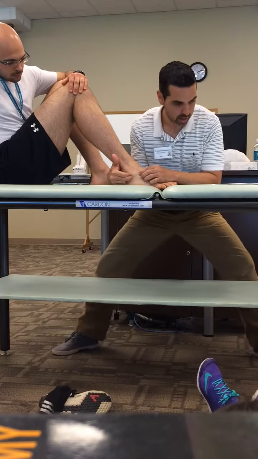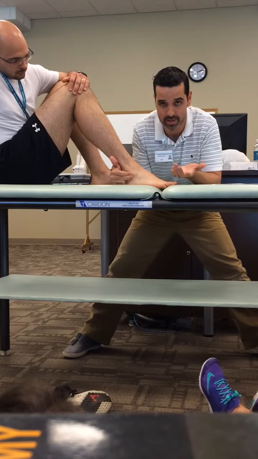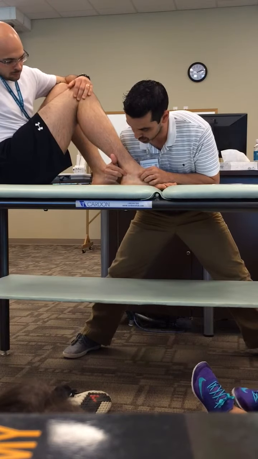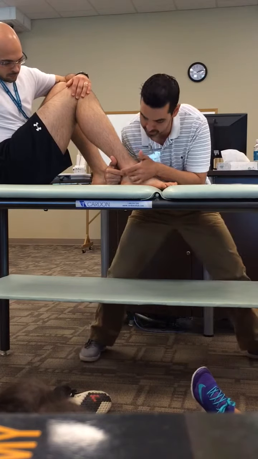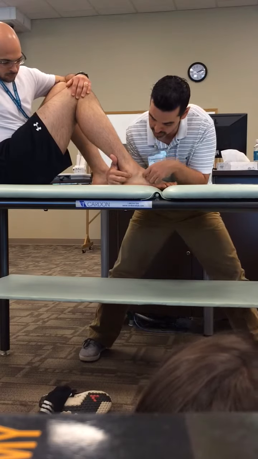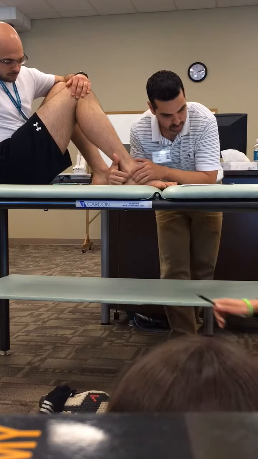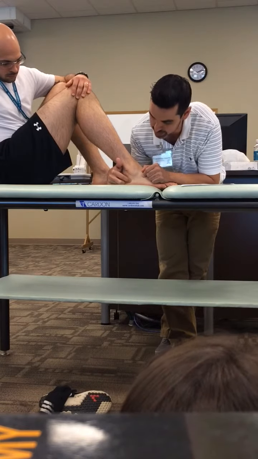Right next to it, people think it's going to be the posterior talofibular ligament, but it's not. It's the calcaneofibular ligament. Posterior is going to be actually behind here, where the talus kind of comes deep back behind the fibula. So the calcaneofibular, you look in your notes and it says to use the peroneal trochlea, which is a little bump on the calcaneus down here where I'm poking.